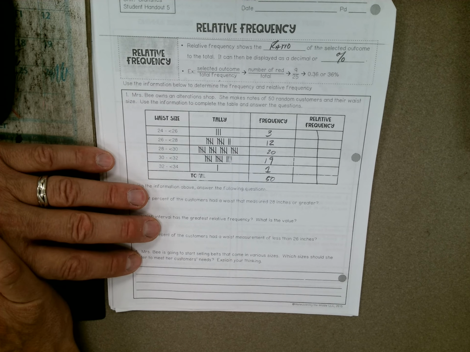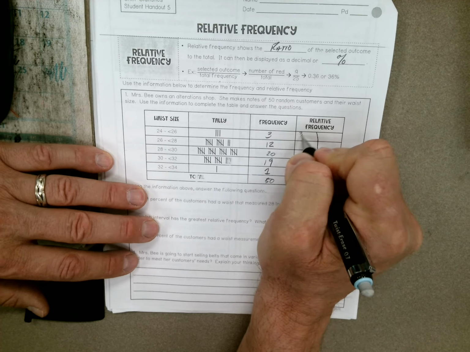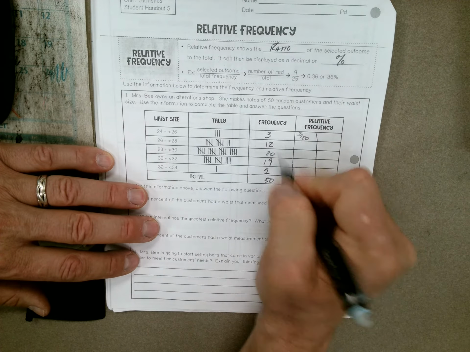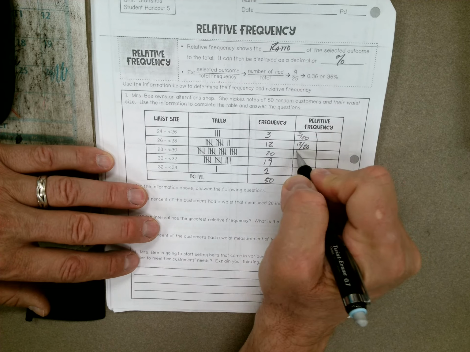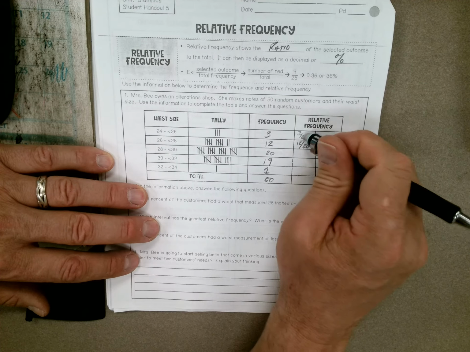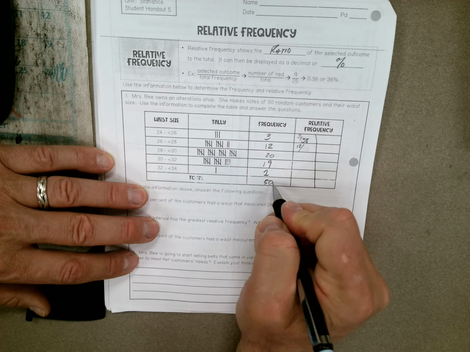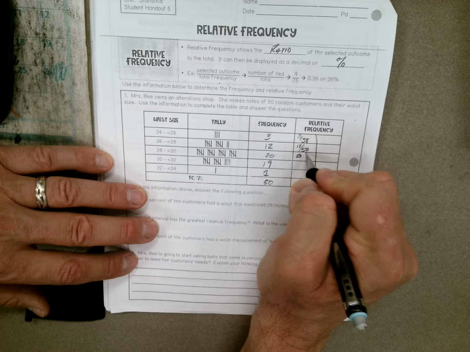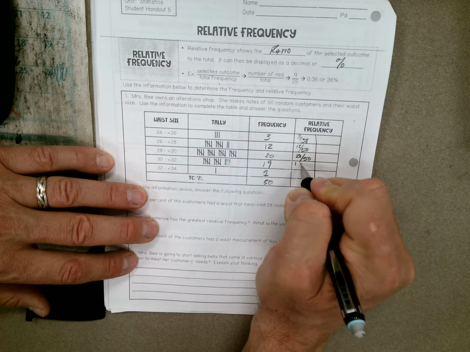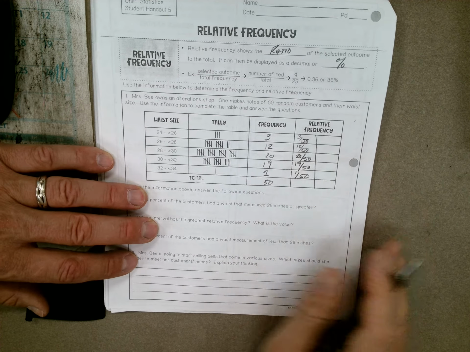So to get the relative frequency, it's going to take the frequency out of the total. So it's going to be 3 out of 20, 12 out of 20. Excuse me, not out of 20. Let's go back. 3 out of 50. I apologize, because it's a 50. I was looking at that number for some reason. This is out of 50. 12 out of 50, 20 out of 50, 19 out of 50, and then 1 out of 50.